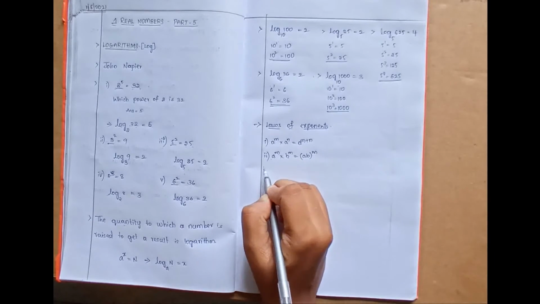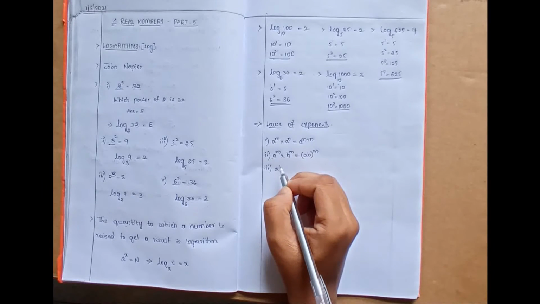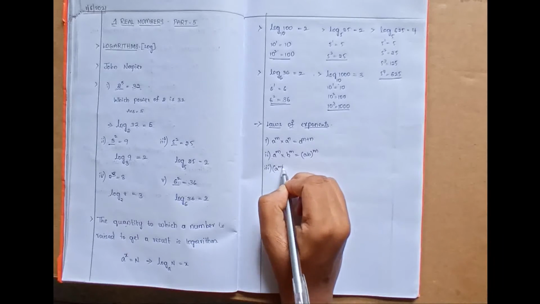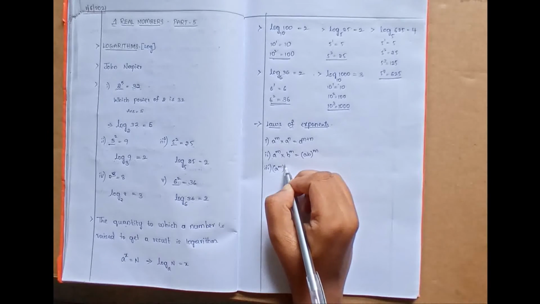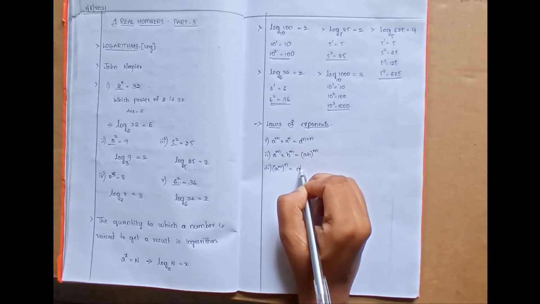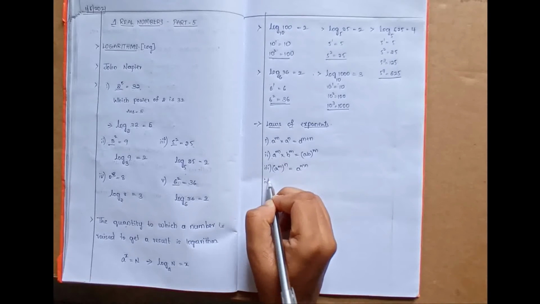Okay, and the third one will be a to the power of m whole to the power of n. Then it will become a power mn.